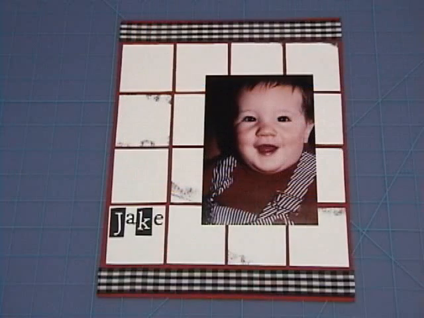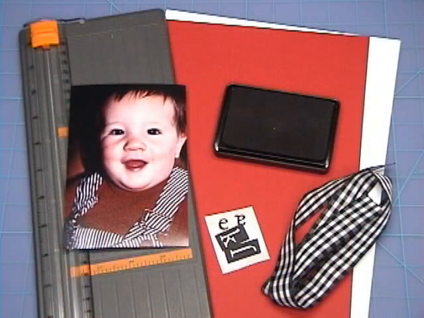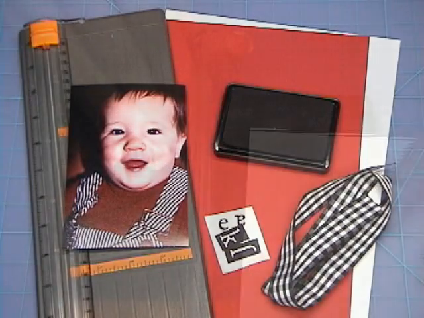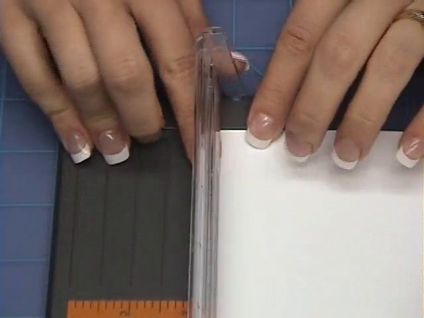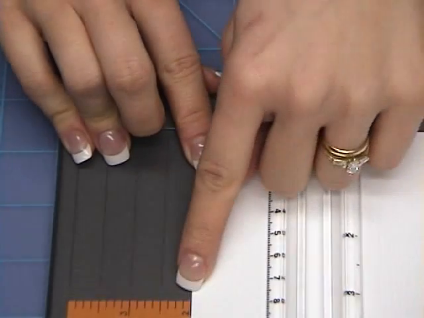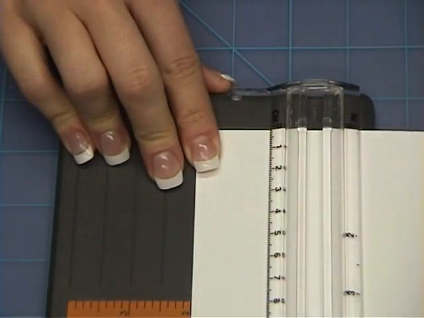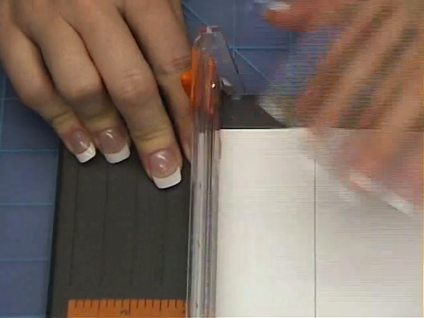The following example will demonstrate the use of negative space to enhance the design. A supply list for this project can be found on the left side of your screen. In this example, we will use a mosaic technique. Cut 16 equal rectangles from white cardstock.